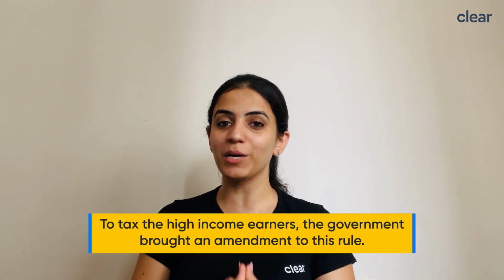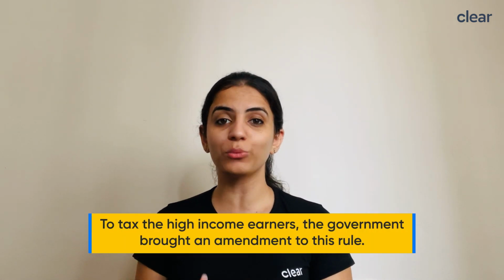Now let's see what was the old and what is the new PF tax rule. Before Budget 2021, the entire amount earned as interest from PF accounts stood as tax-free. So the old rule was quite simple: any amount of interest earned from your savings in a PF account would be tax exempt. However, the government observed that high income earners used to deposit crores of rupees into their PF account and would make their high income tax free. In order to tax these high income earners, the government brought an amendment to this rule.